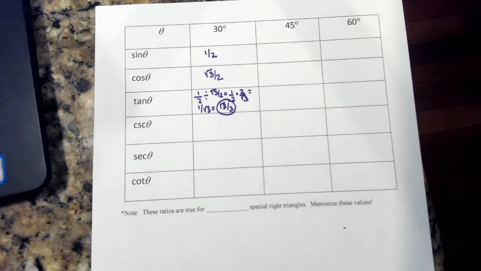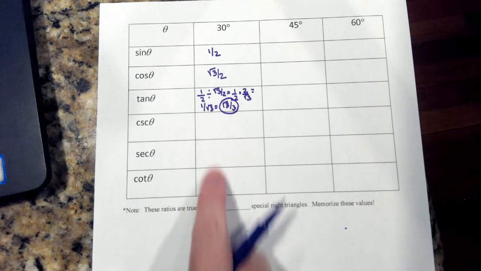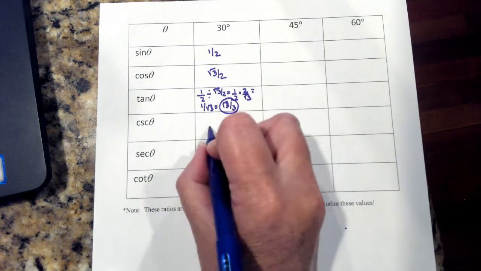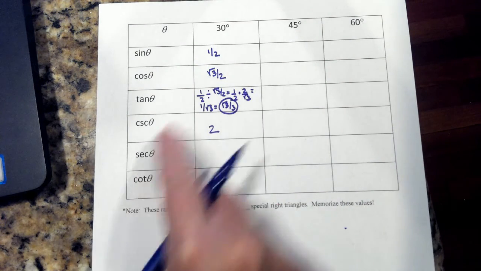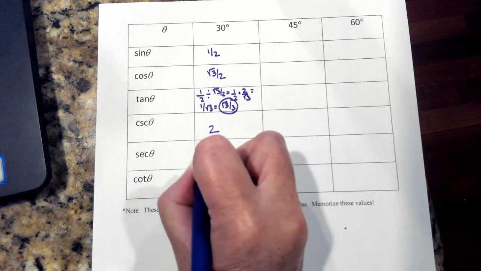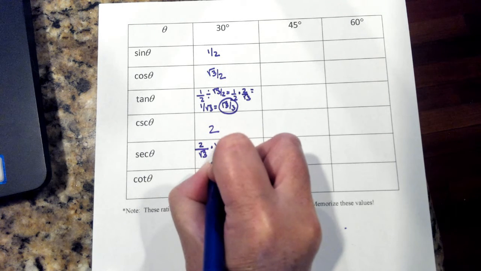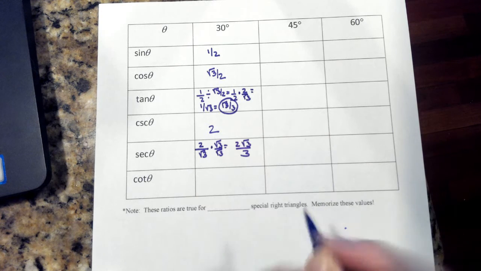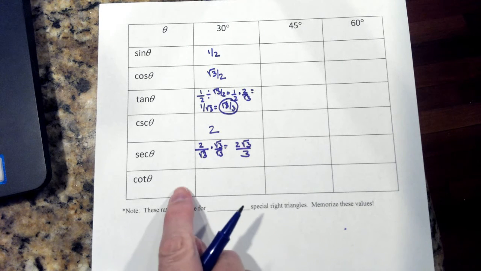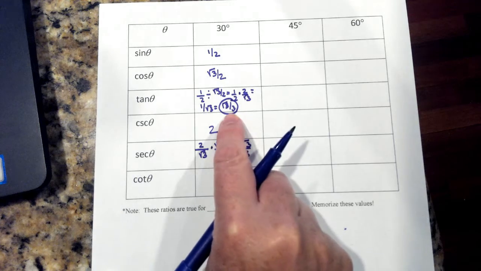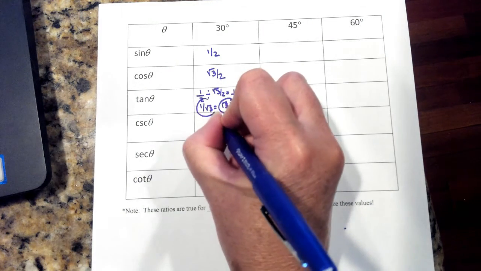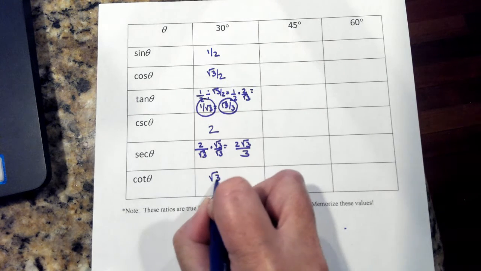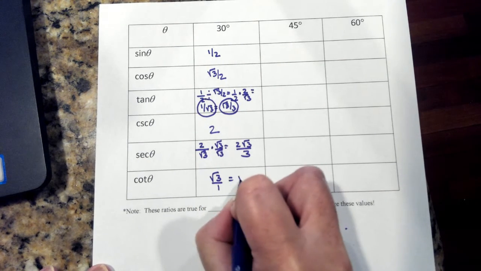So now that I know those 3 trig functions, I can find the reciprocals. Cosecant is the reciprocal of sine, which is 2. Secant is the reciprocal of cosine, so that's going to be 2 over square root 3, or times square root 3 over square root 3, so that's going to be 2 square root 3 over 3. Cotangent is the reciprocal of tangent. Again, don't flip the fraction after you rationalized it. Flip 1 over square root 3, which is just square root 3 over 1, or just square root 3.